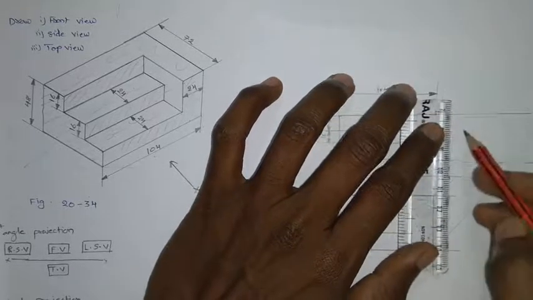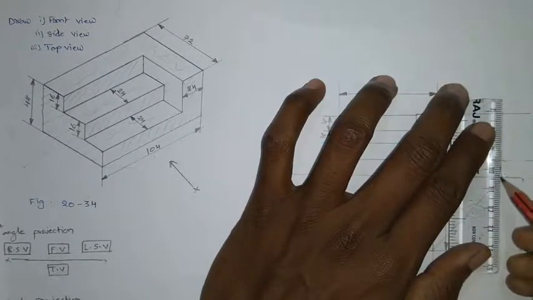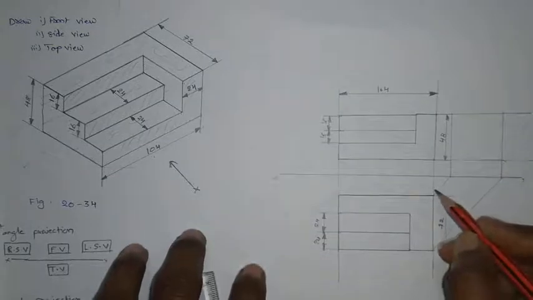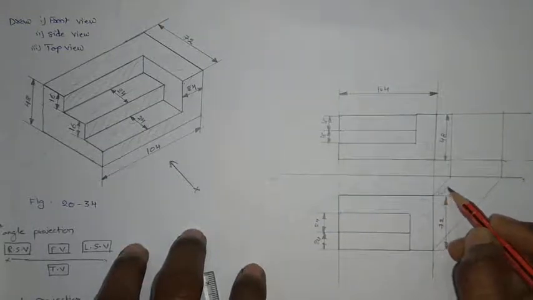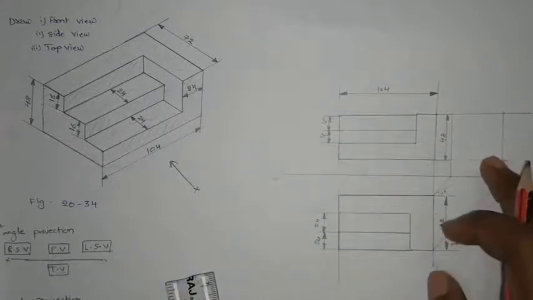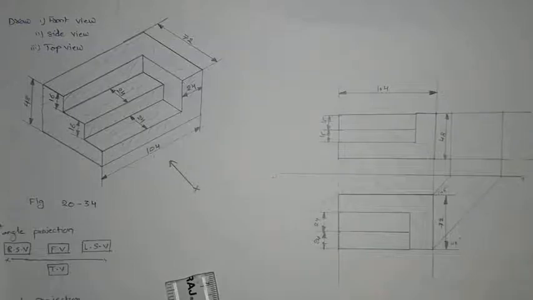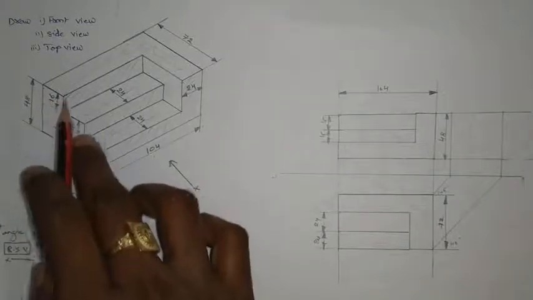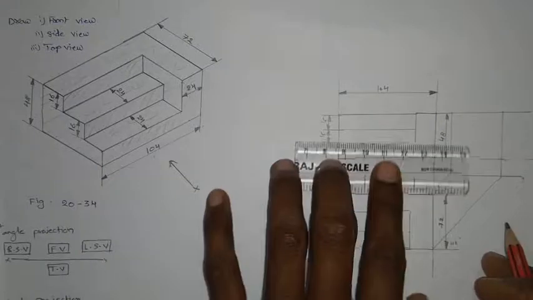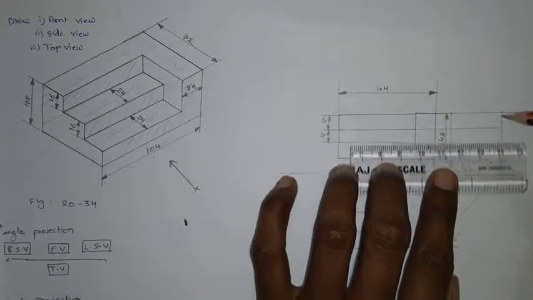So this you can draw like this. From here you have to draw a 45 degrees line, so that you can get this portion, the left side view. Here in the left side view we have these step lengths, so you can project these step lengths so that you can identify easily.